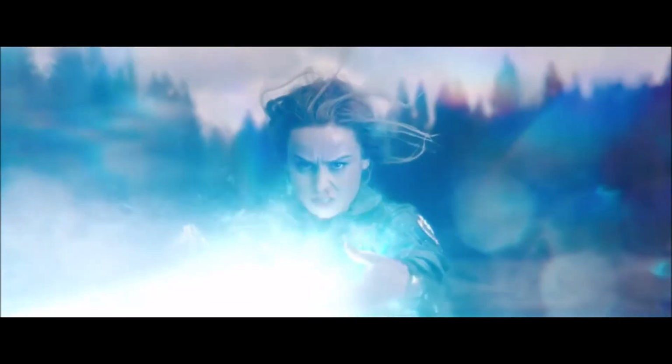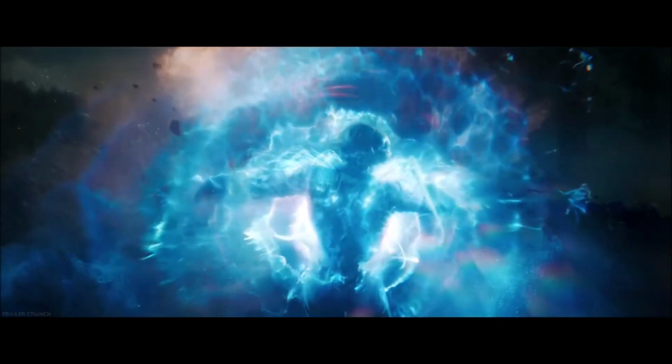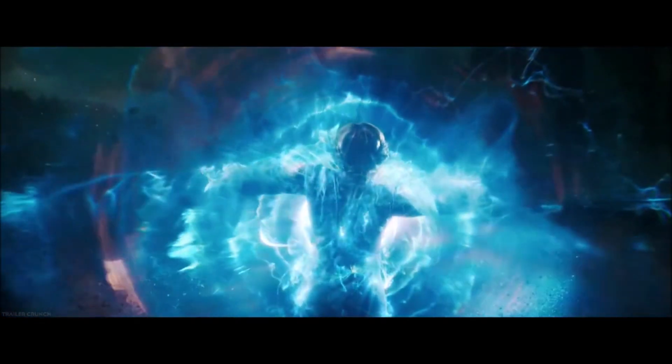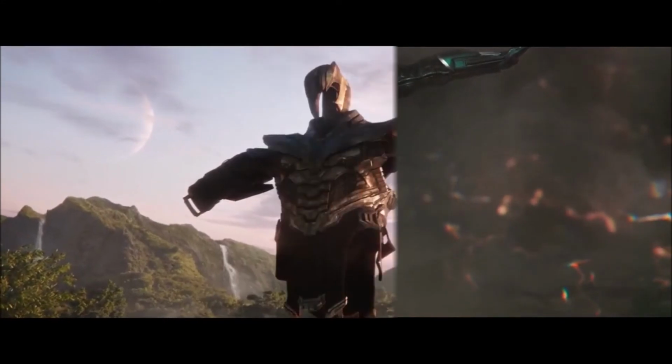Then it happens. With all 6 Infinity Stones in his possession, Thanos snaps. Going back in time, we have Captain Marvel, which takes place in the 1990s and features the Tesseract, as it was still in possession of S.H.I.E.L.D. at this time, having been found by Howard Stark back in the 1940s. The Tesseract Space Stone is responsible for giving Captain Marvel her abilities.